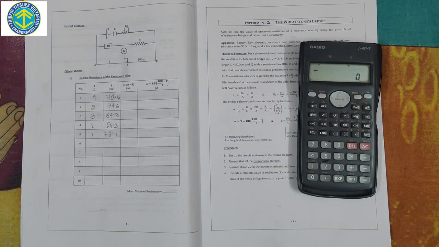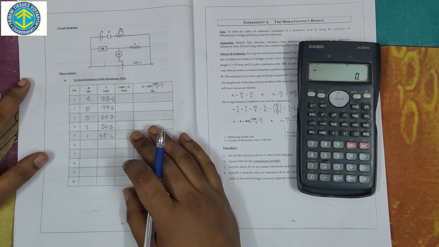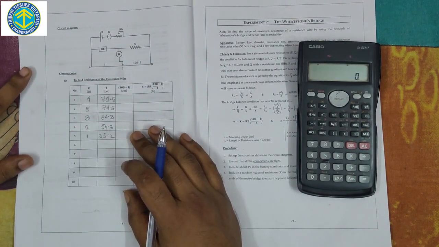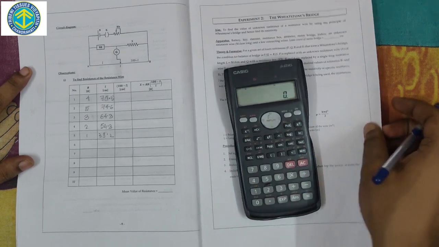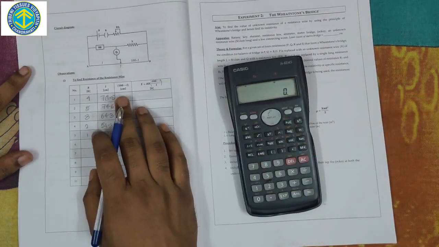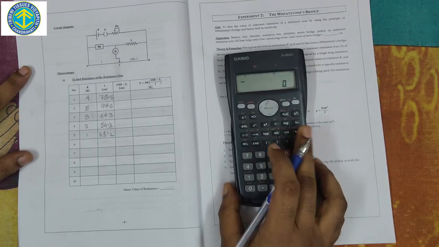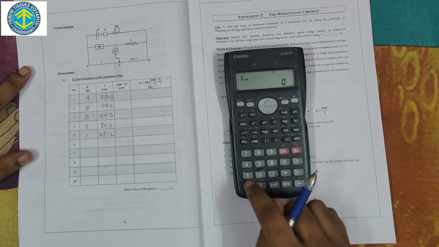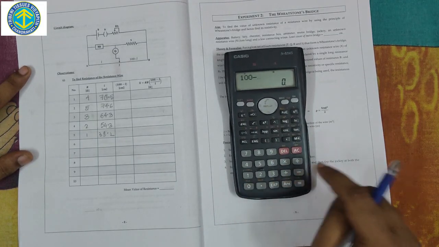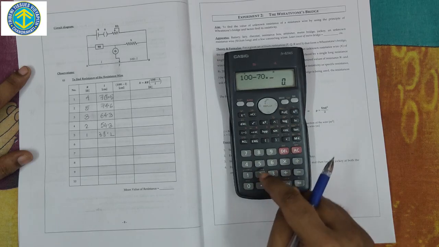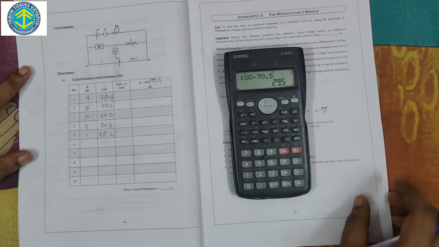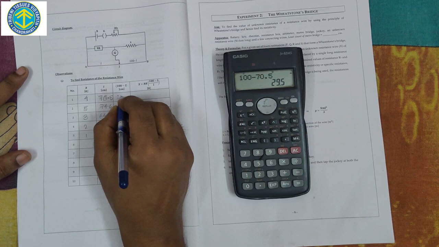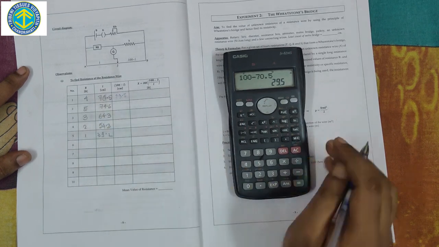After doing the practical, it is time to do the calculation. First we will find 100 minus L for the 5 readings, and then by calculation we will find X. Please follow the steps which I am following if you do not know how to do the calculation, or else you can do the calculation on your own. So please follow.